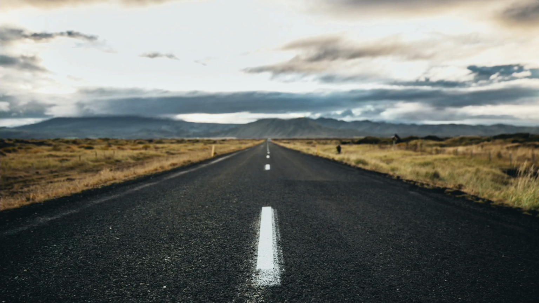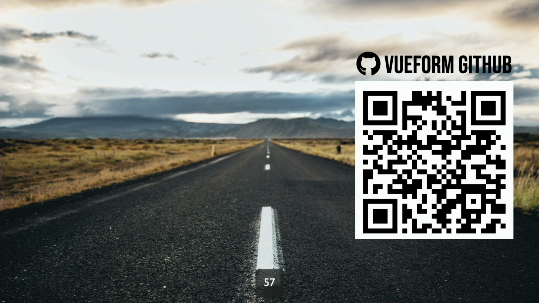I see a long road ahead of me with Vueform because I see a lot of more exciting challenges that it can solve. And of course, I'm always open to new ideas. In fact, I set up GitHub in a way that everybody can throw in new ideas or upvote other ideas. And I actually take these into account when planning new features.